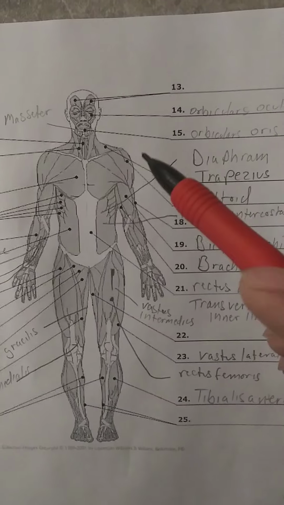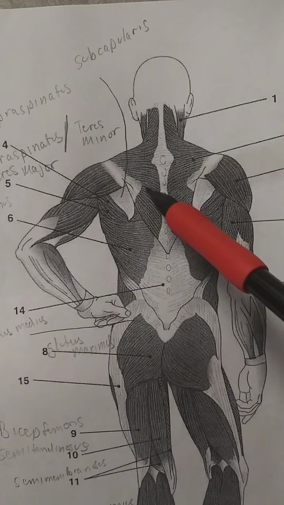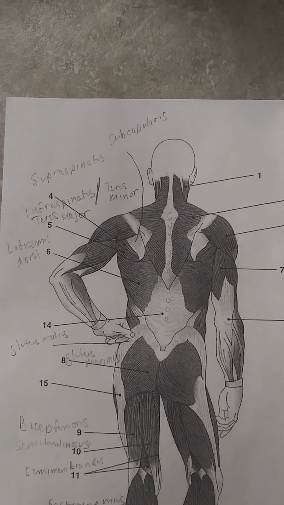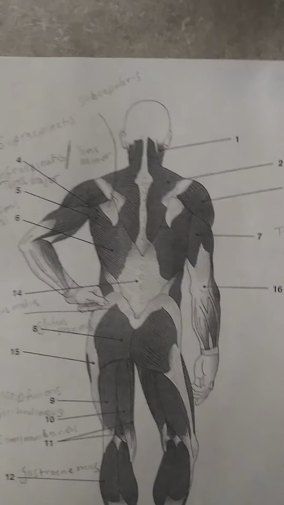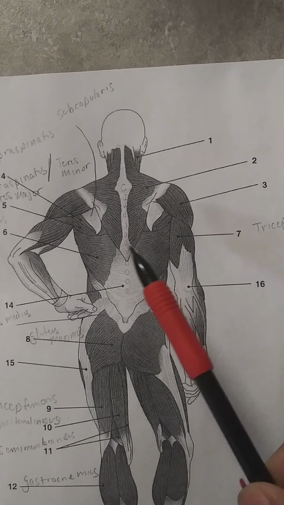And the trapezius muscles, so the traps will be in the shoulder neck area, and then this would be a better view of it right there. So that'll be the traps. And for the latissimus dorsi, which would pretty much be the lats there. So for bodybuilders, this would be the wing area.